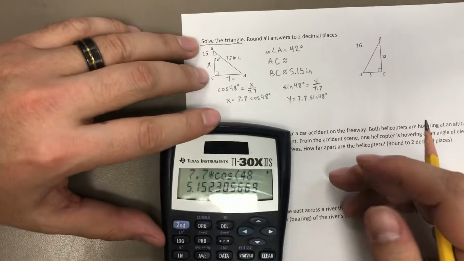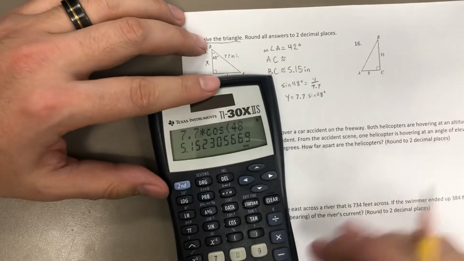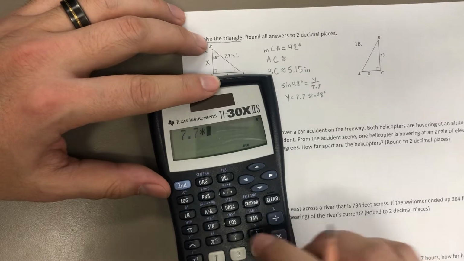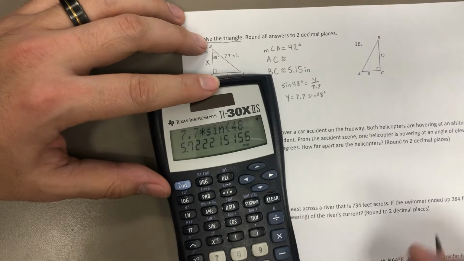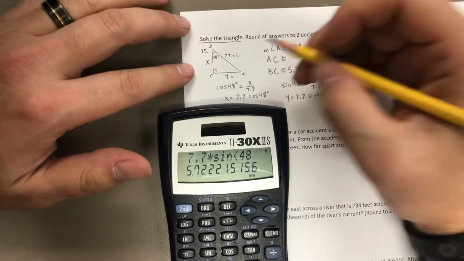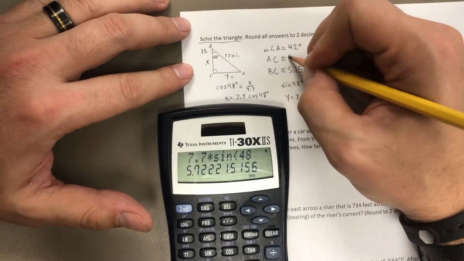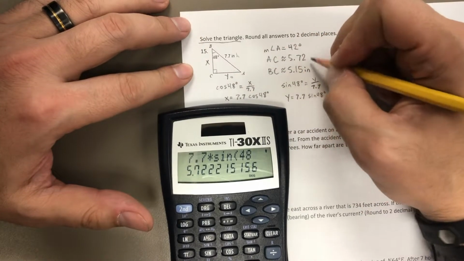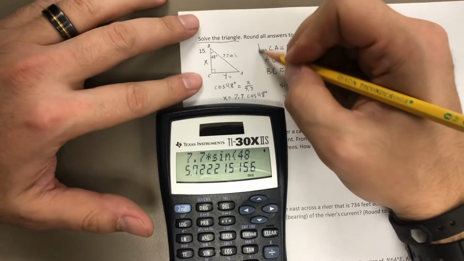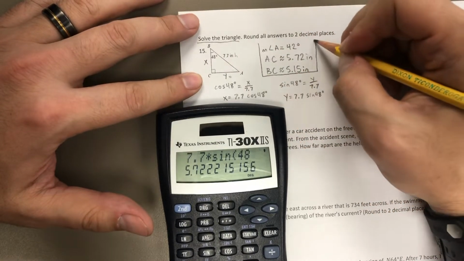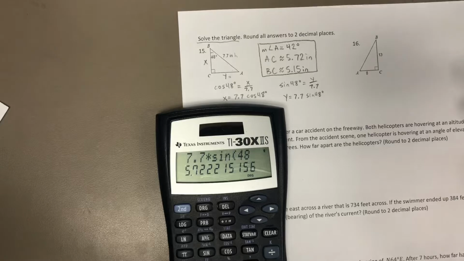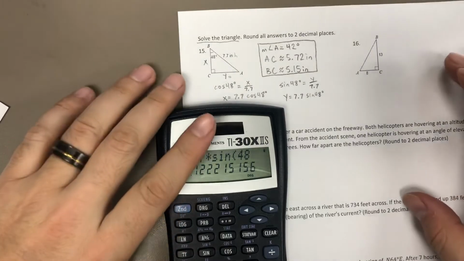Then once again, just plug it in your calculator, and you've got your answer. 7.7 times the sine of 48 degrees gives us 5.72. So that side length AC is going to be 5.72 inches in length. Then we've got all three of the missing parts, and we are done solving the triangle for number 15.